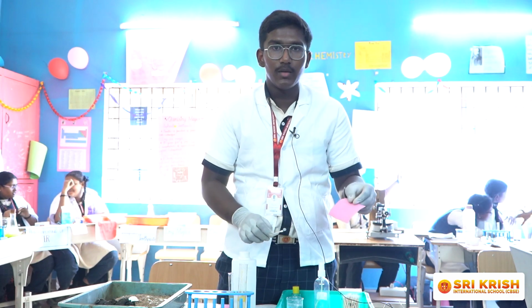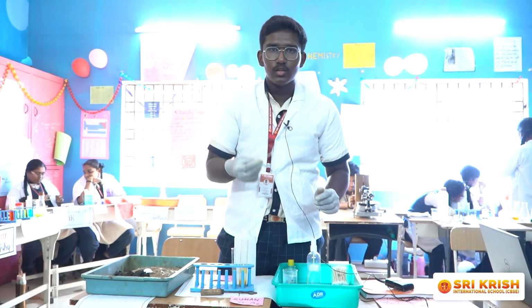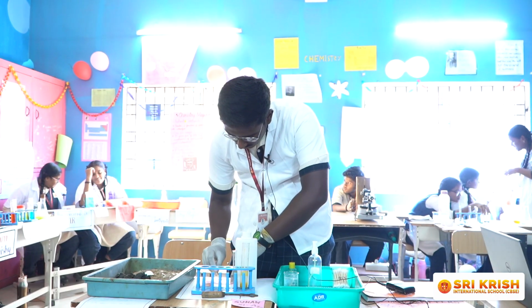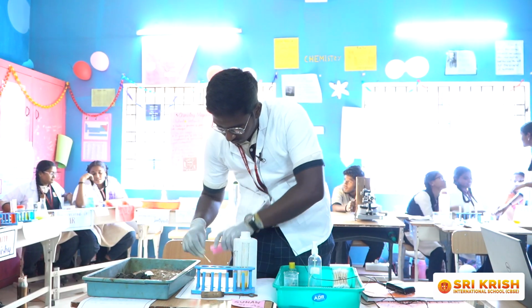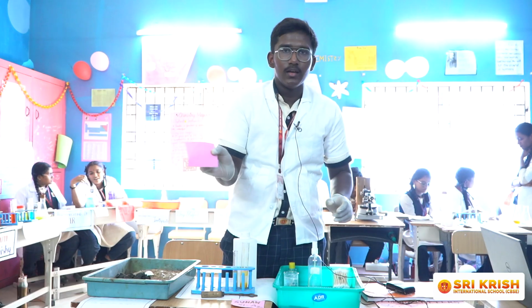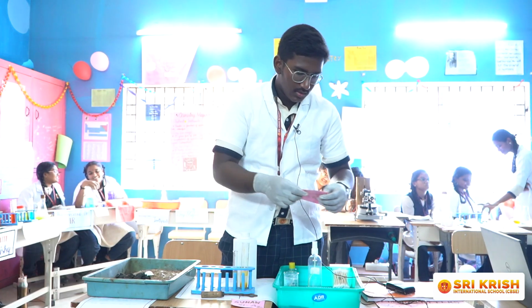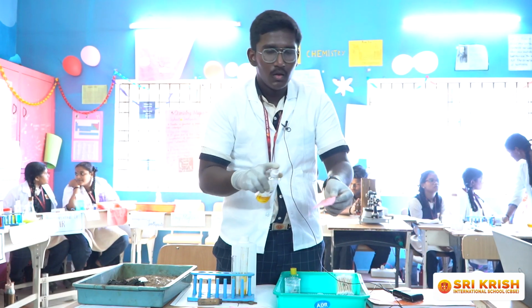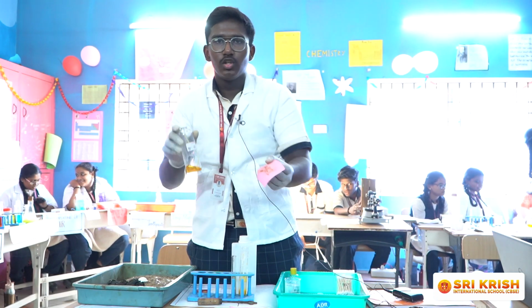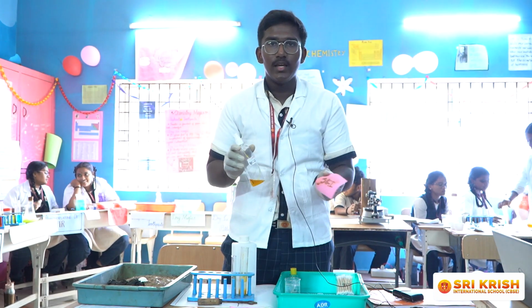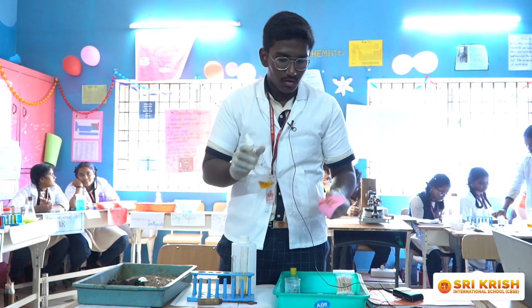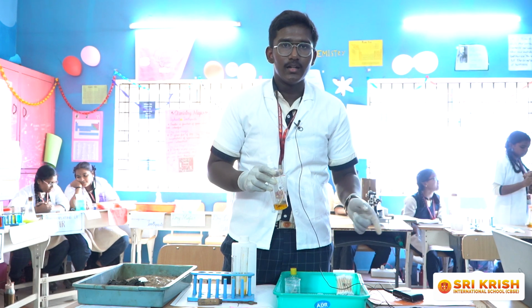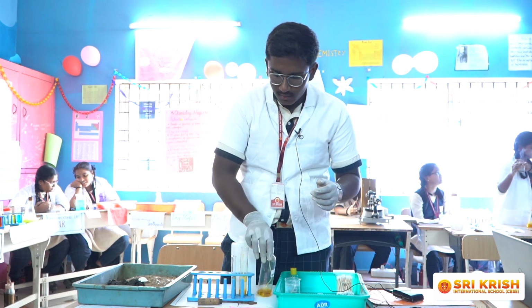First I am going to take a chart paper, dip it in a solution of lead acetate, and write on it. Now we can't see anything on it, but if we spray this solution of yellow ammonium sulfate, we can see the words that we wrote. This is due to the double displacement reaction of lead acetate and yellow ammonium sulfate.